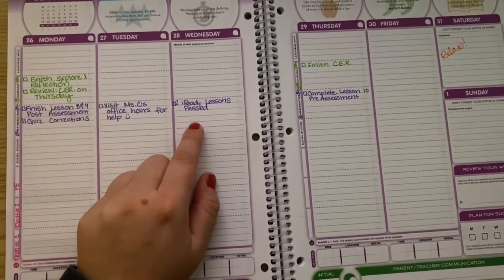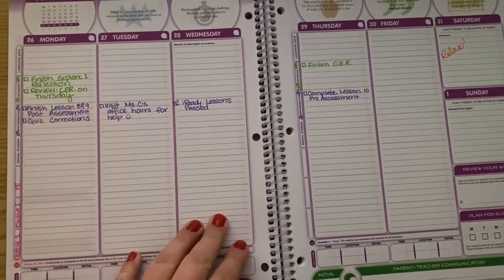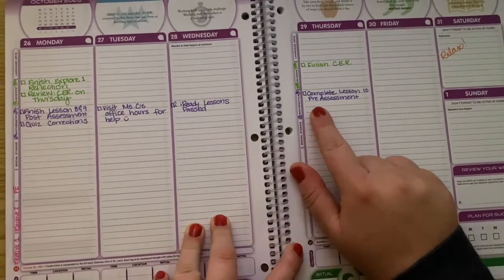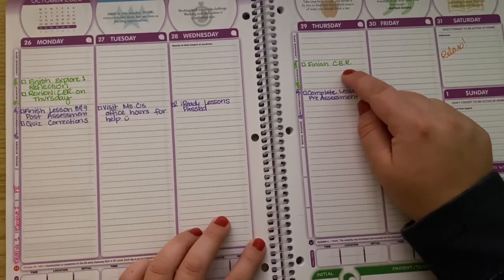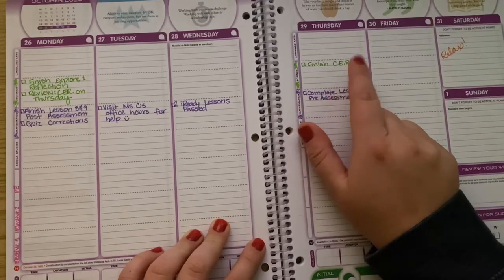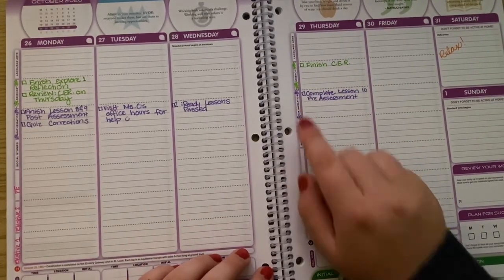I wrote down for Wednesday that I need to complete 2 iReady lessons. I need to pass them in order to get full points. And then on Thursday, I have to finish my CER. I didn't quite finish the assignment, so I left the reminder that I need to do it. And I also need to complete the lesson 10 pre-assessment.